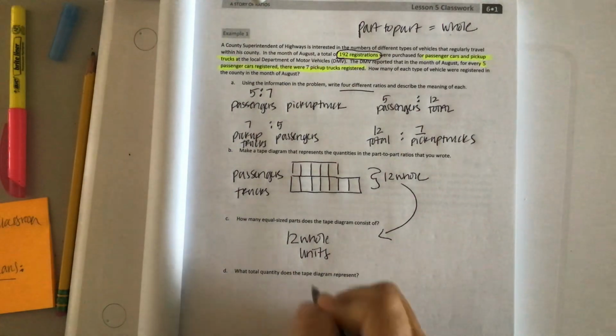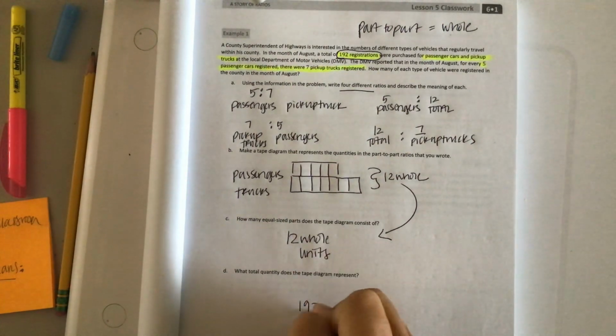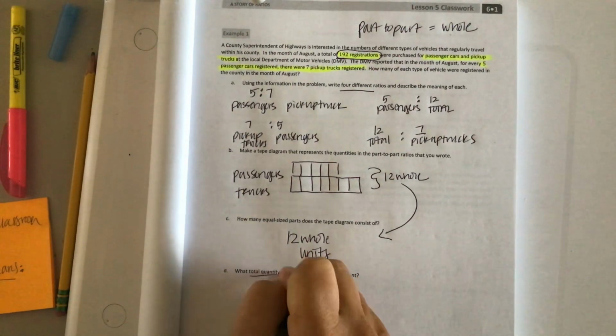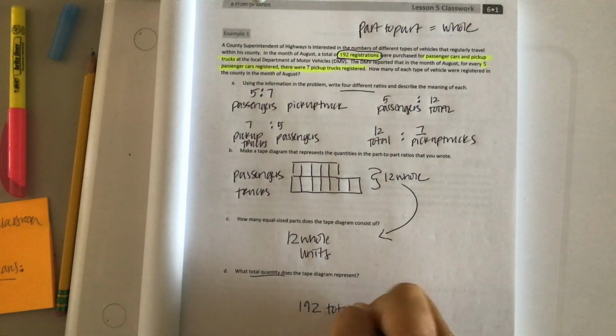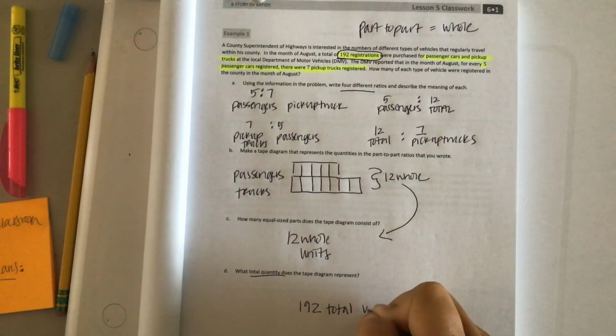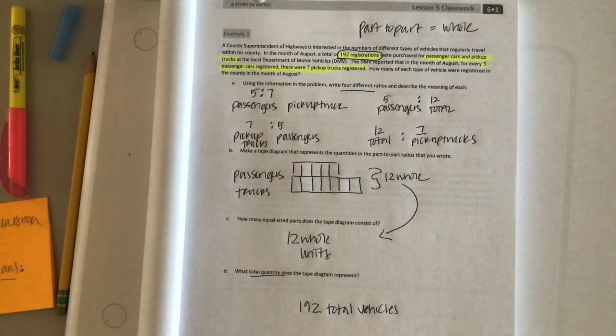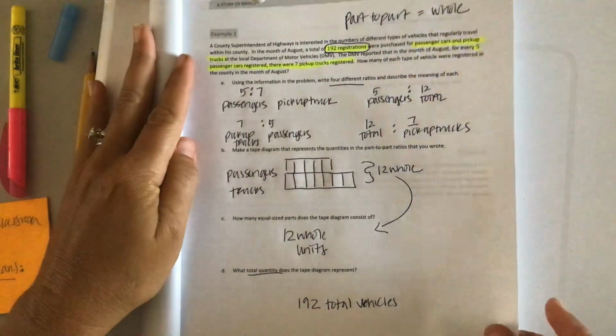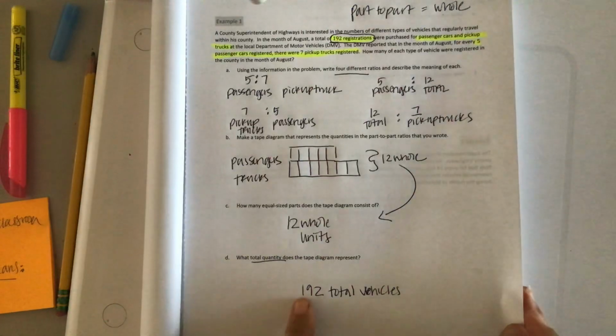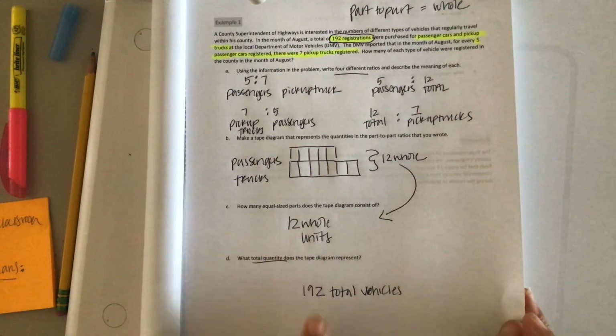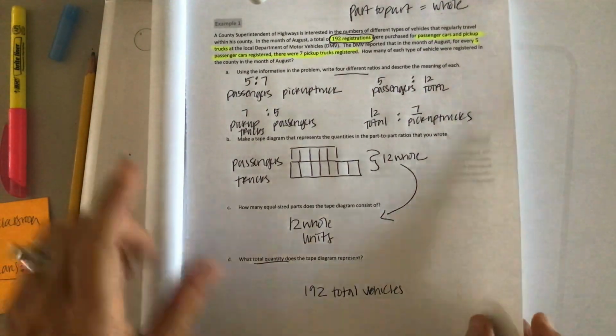So we have 12 whole units, but we have 192 total vehicles. There we go. Okay, how can we find out what goes into each and every stinky little box? Okay, so we have 12 units, right? And we have 192 total.